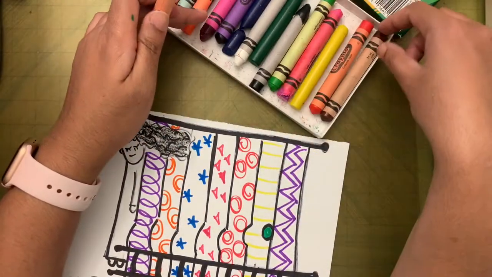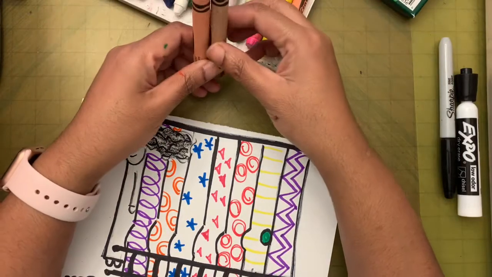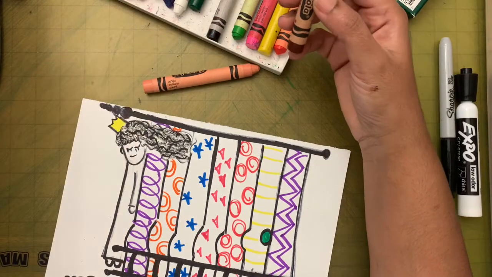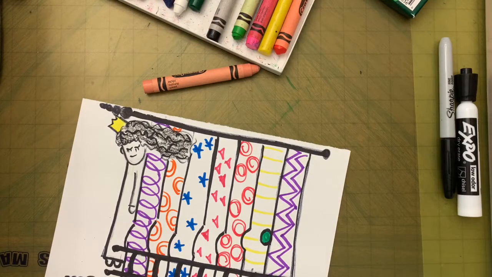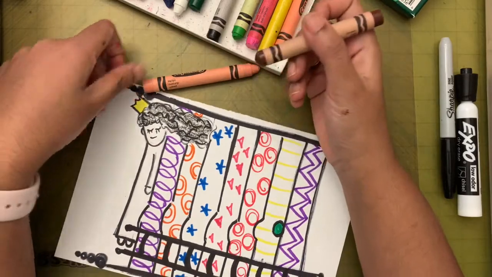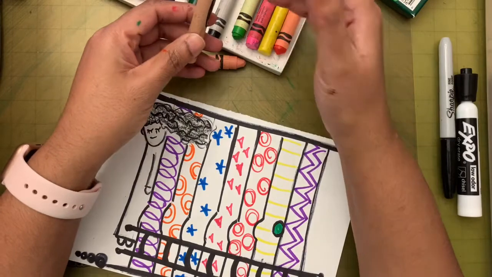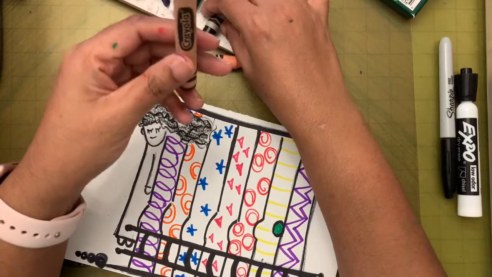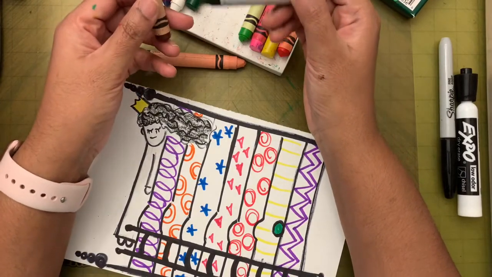Can be tan color. If you want her to be brown, you can use brown. If she is even more tanned, what you can do is make different shades of brown. If you want it to be a light brown, you just press lightly. If you want it to be a very dark brown, you need to press really hard. If you want it to be a darker brown, you put brown first and go over it lightly with black.